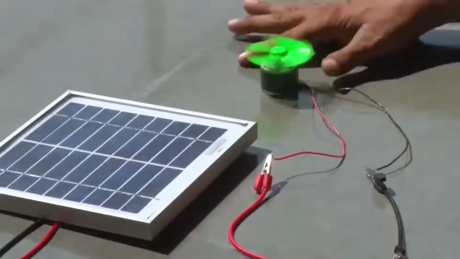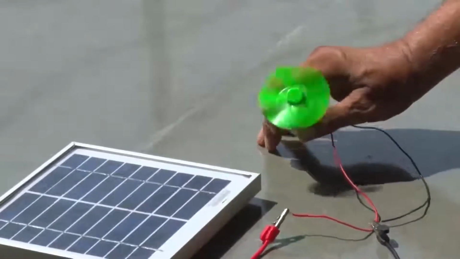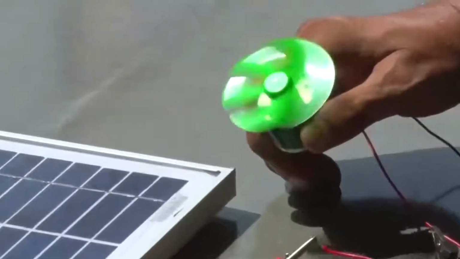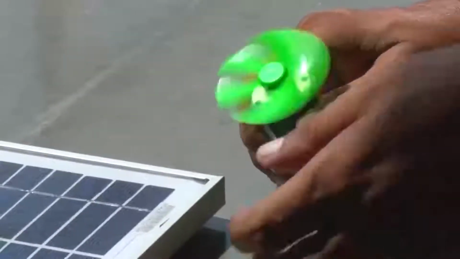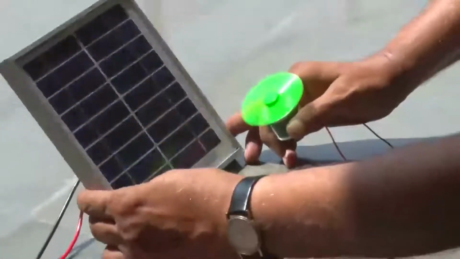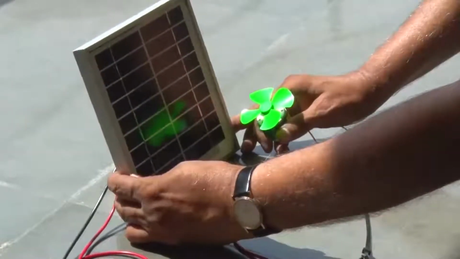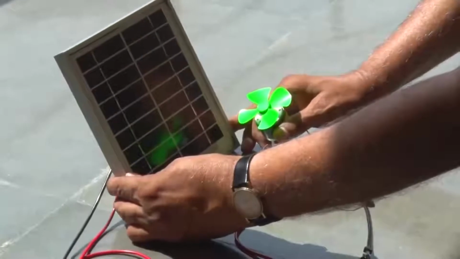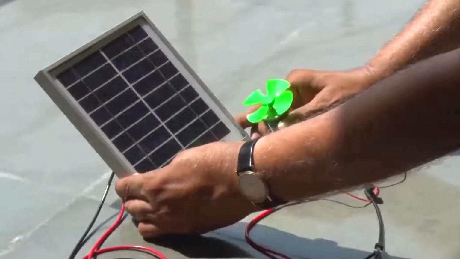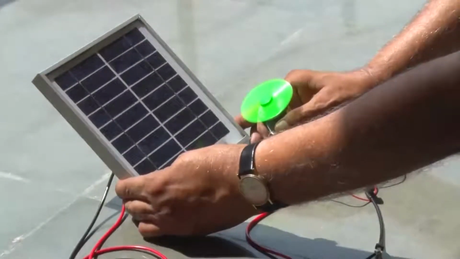See what is happening? The motor is running at a very high speed, and if I block this sunlight, see what has happened. Now, the sunlight is not falling on the panel and the fan has stopped, and now I am tilting it, so that sunlight has started falling on it and you can see the fan.